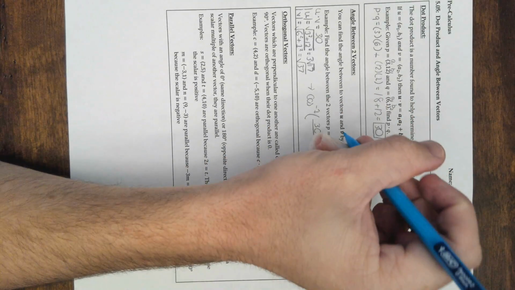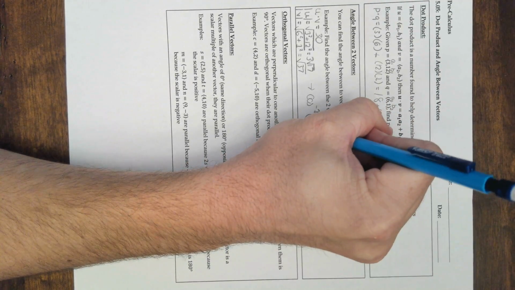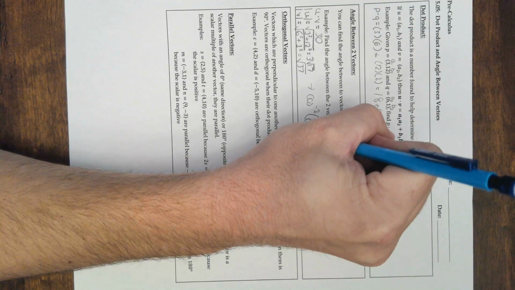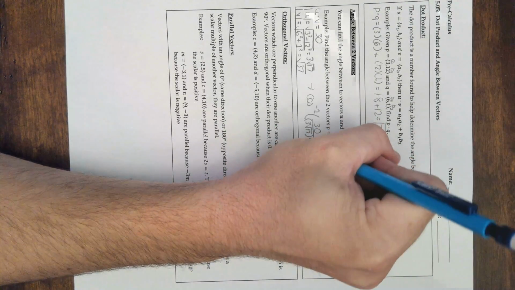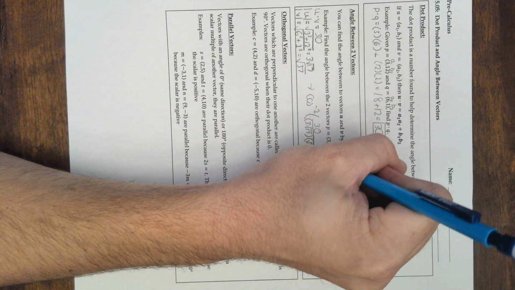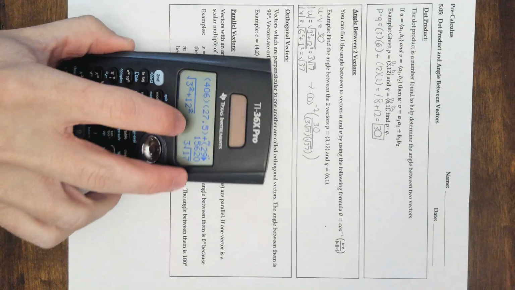Now this is how I do this. I like to put them in parentheses just to make sure, but I do 3 root 17, close parentheses, and then root 37, close parentheses, all around close parentheses there. If you do that and type it into your calculator, you should get the correct answer.